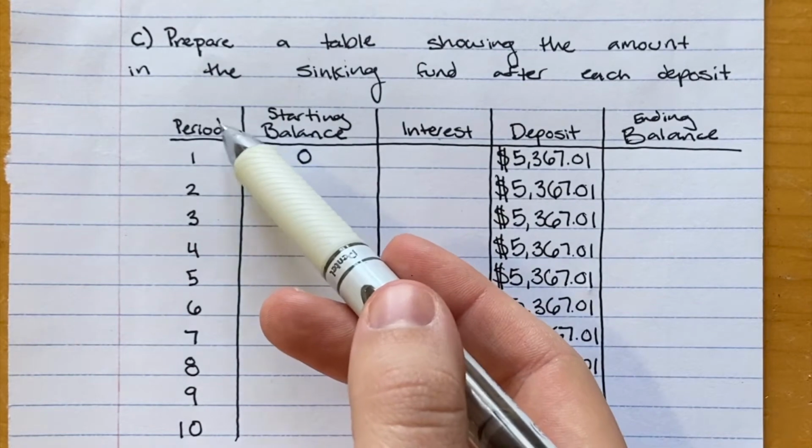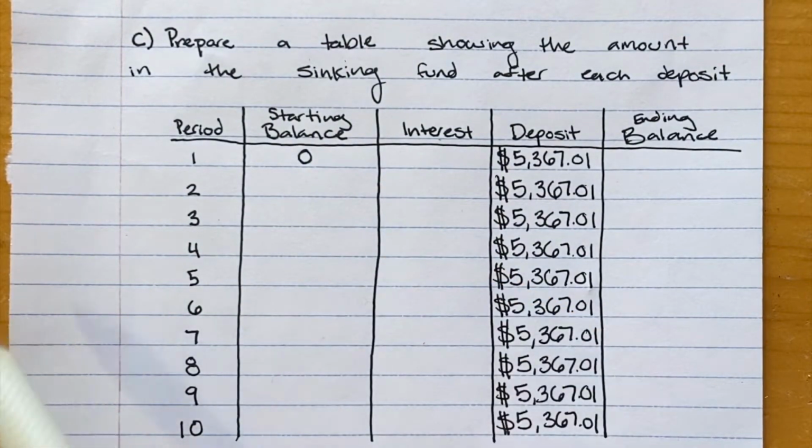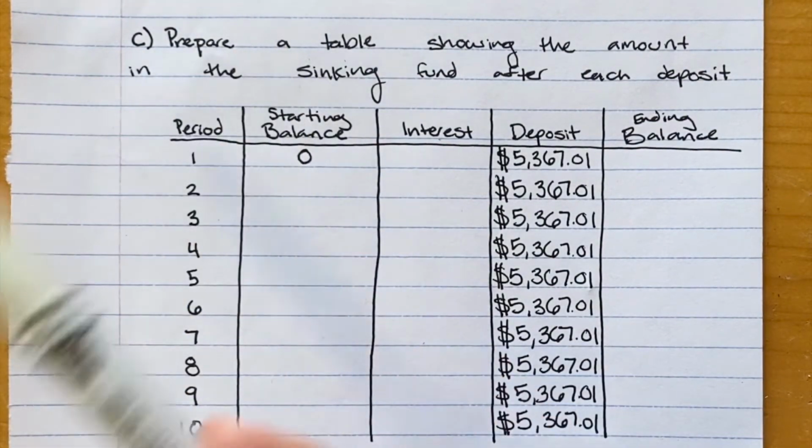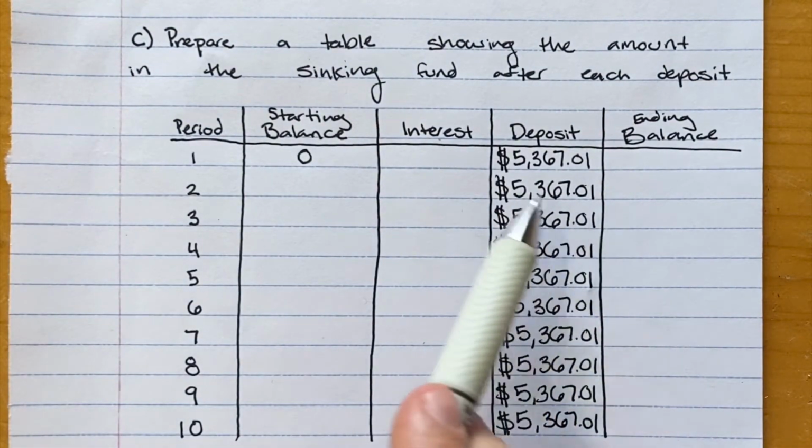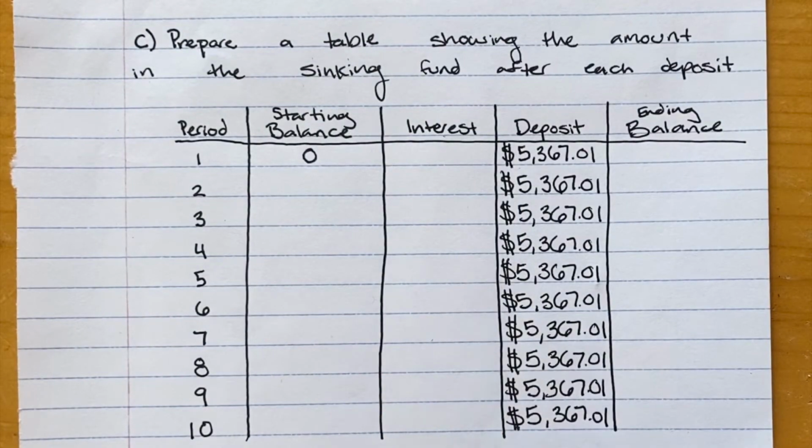For this question, we know there's 10 periods because this is happening over a period of 5 years, and she's depositing twice a year. So 2 times 5, if you remember from when we calculated n earlier, is 10. So there's 10 periods. Our starting balance is 0 because she's trying to save up to the $65,000. And our last problem, we already calculated the deposit. So I went and filled that out for all of the different periods because we already did that work. We don't need to do it again.